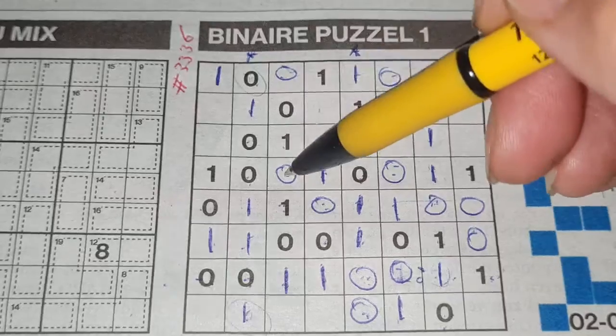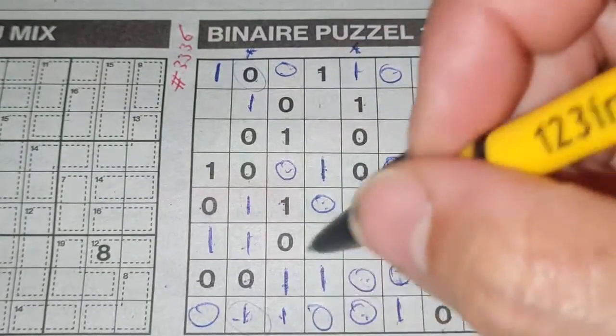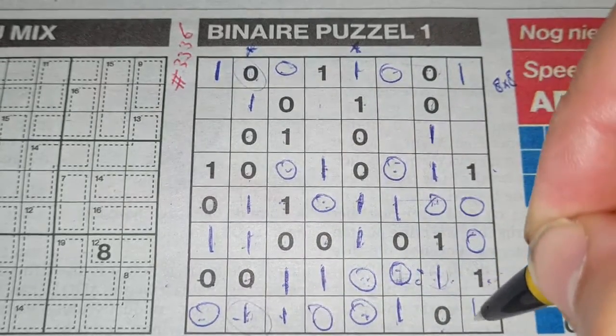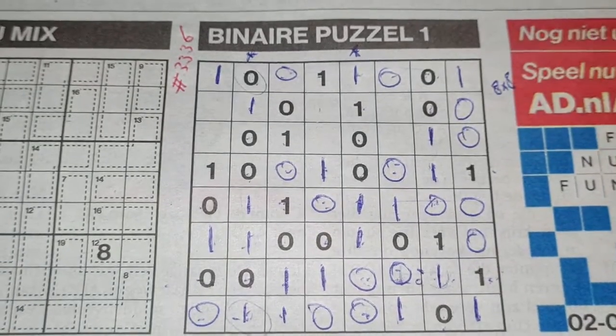1, 2, 3, 4. 4 O's, so the rest are ones. Double 1 here, no, there, no. Overlooked this. So now we have 4 O's, so the rest are ones. Here we have 4 ones, so the rest are O's.